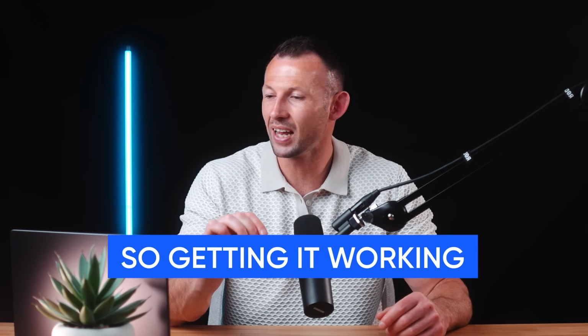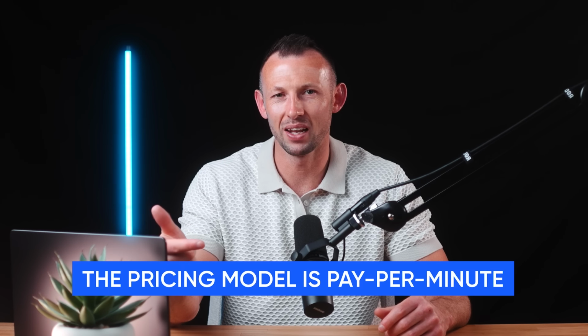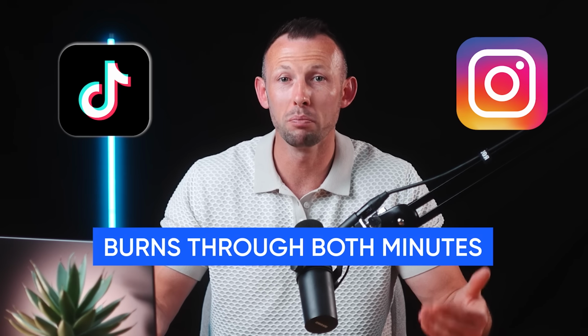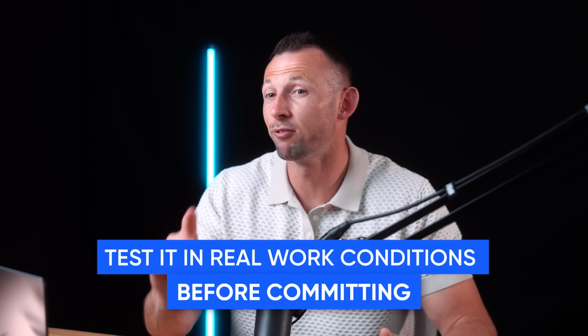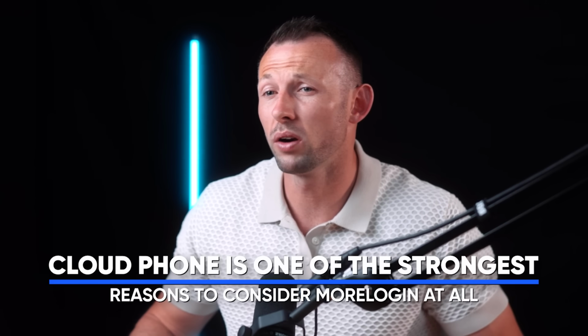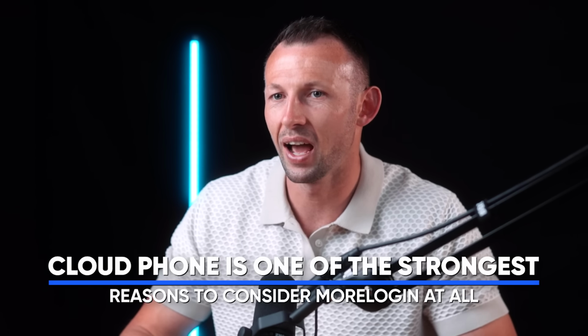Now, two caveats though. The UI is still rough, so getting it working takes some practice, and the pricing model is pay per minute, which sounds reasonable until you realize that uploading videos to TikTok or Instagram burns through both minutes and proxy data very quickly. Test it in real work conditions before committing. That said, if your workflow is genuinely mobile first, Cloud Phone is one of the strongest reasons to consider Morelogin at all.